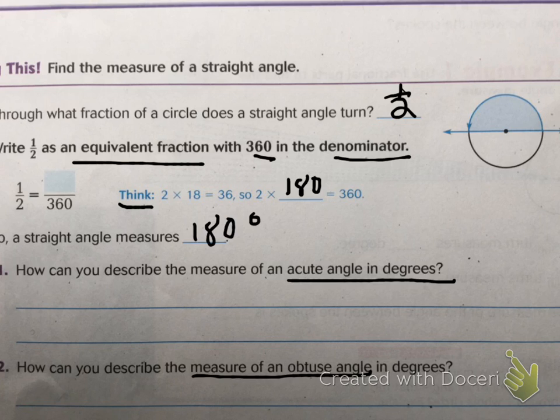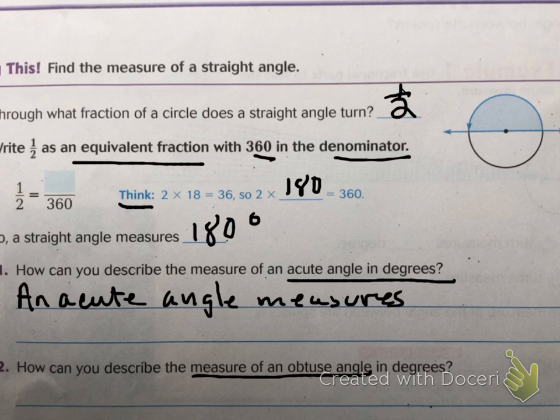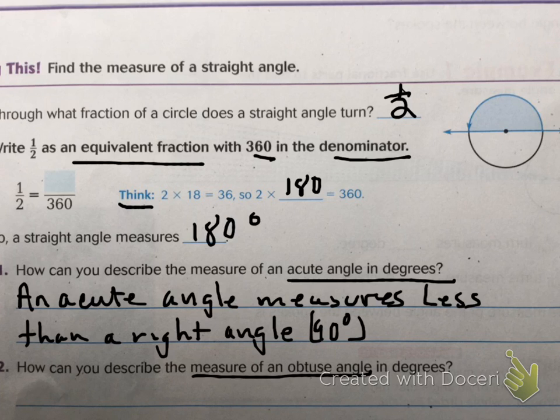An acute angle has a measure that is less than a right angle, which we know is 90 degrees, so it's got to be less than 90 degrees.